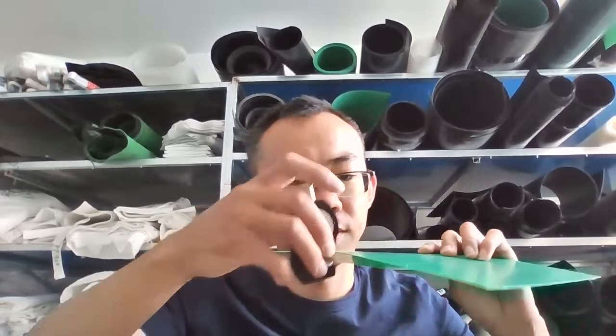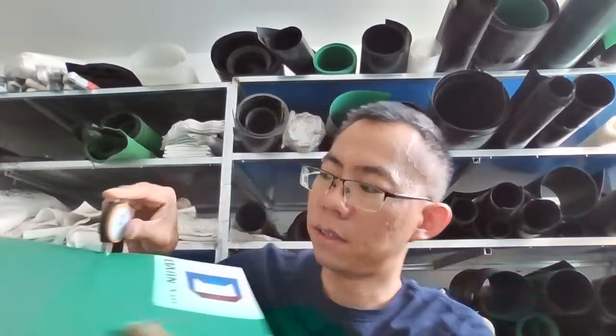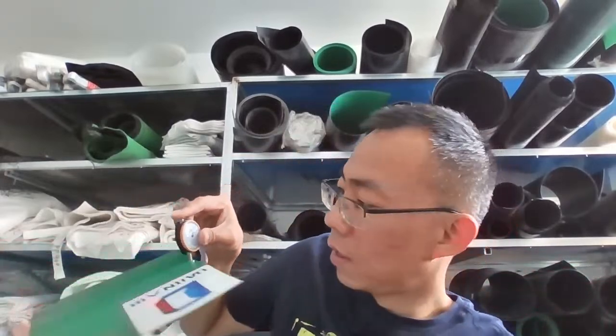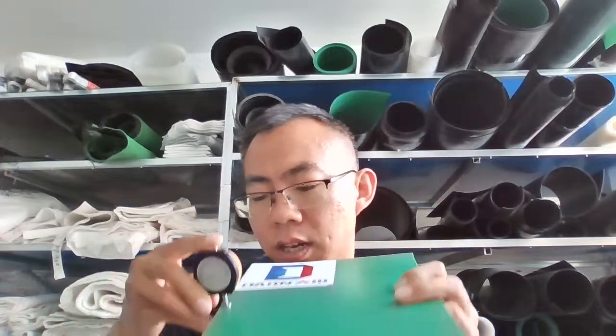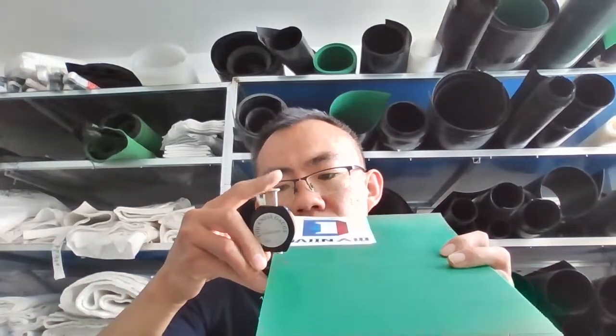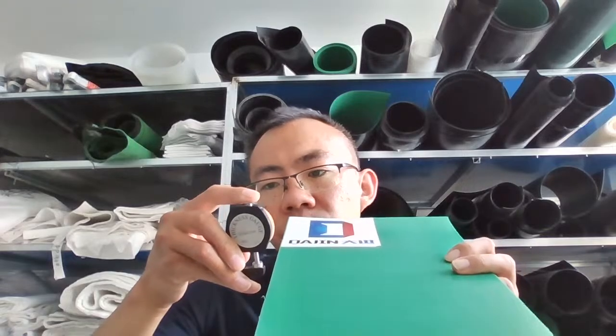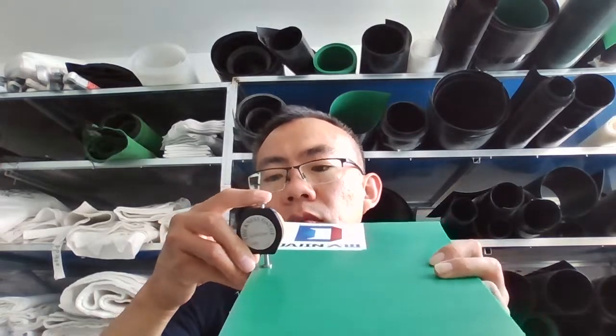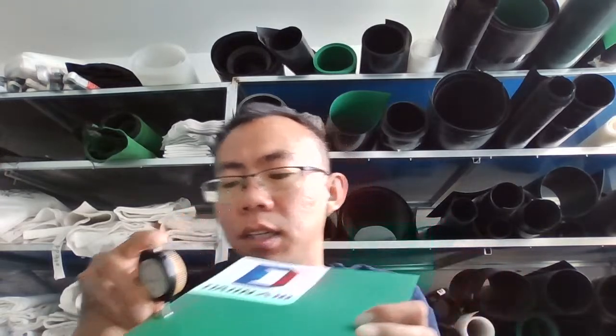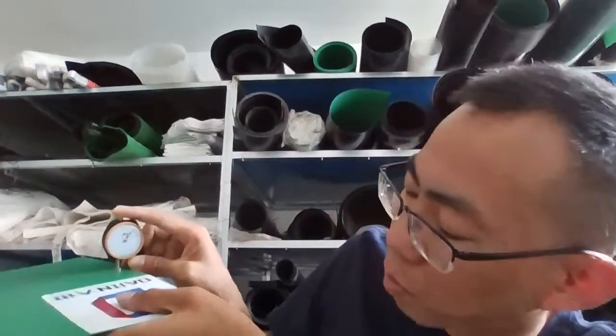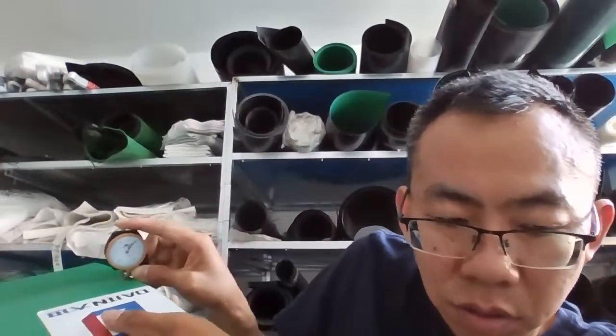Another specification is the thickness. You can see, I will test this one for you. This one is 0.75, and our production can produce a very large thickness range.